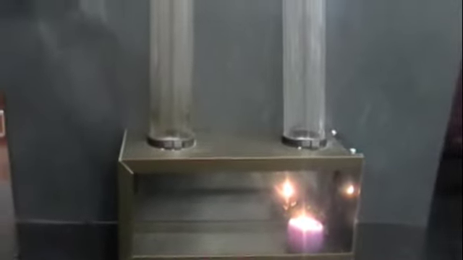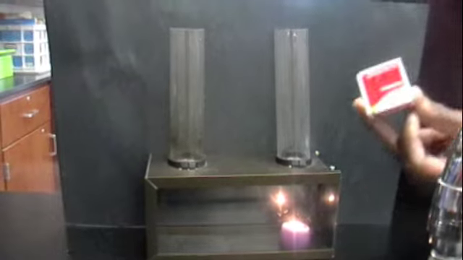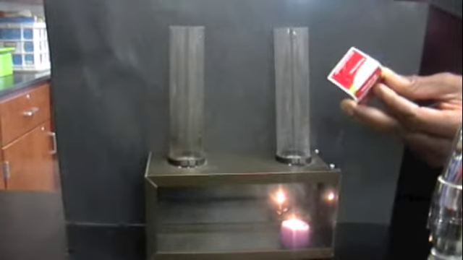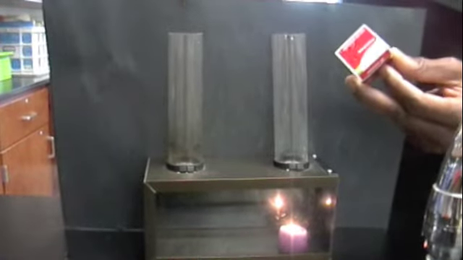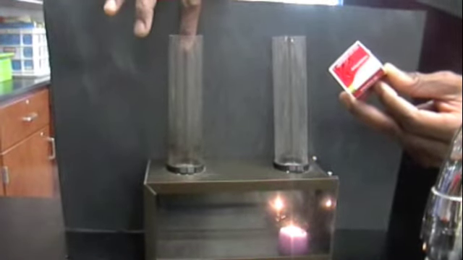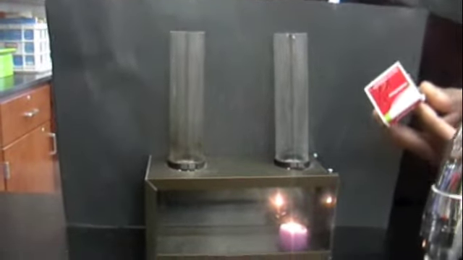Okay, so the candle is lit. Now what I'm going to do is take a book of matches, and I'm going to ignite the entire book. I'm going to blow it out and then insert the blown out matches into this column and observe what happens.